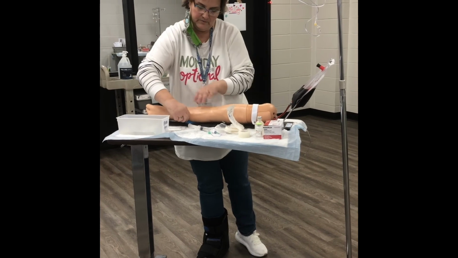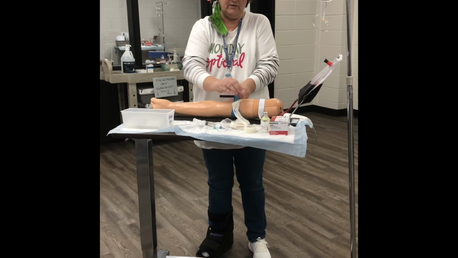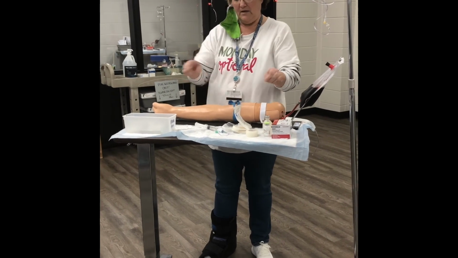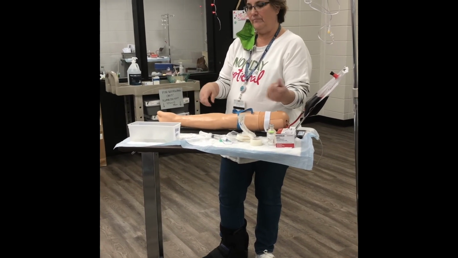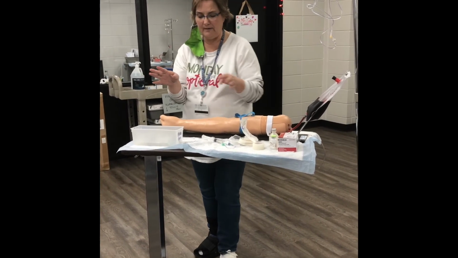All right, so you're going to put the tourniquet on, tight enough that you're occluding the vein, but you don't need it to be turning blue. Try to get these to go at the end of the arm, because if they flop this way after you've cleaned your area, you've got to clean it again, all right?